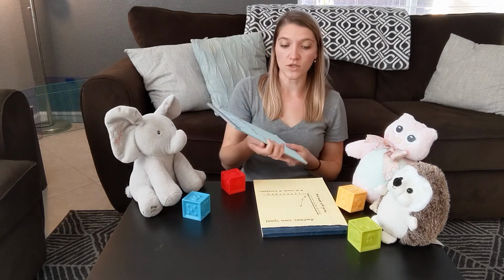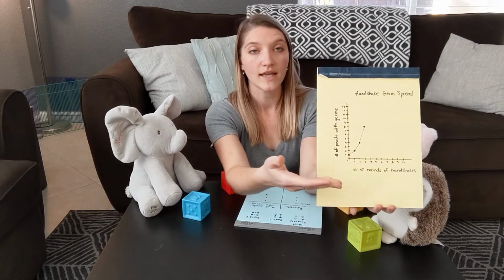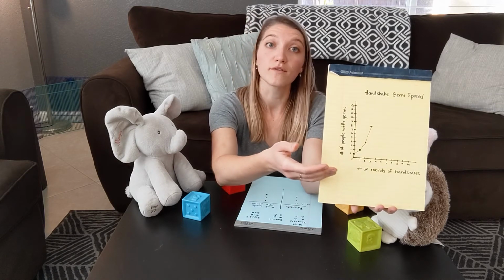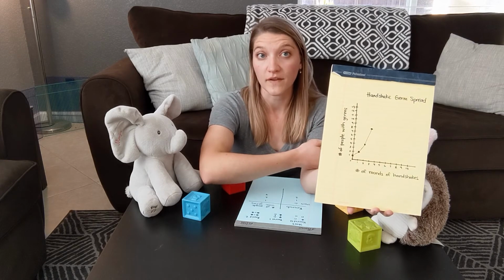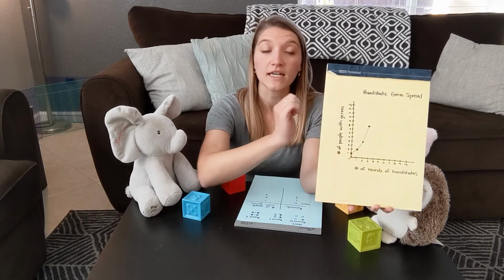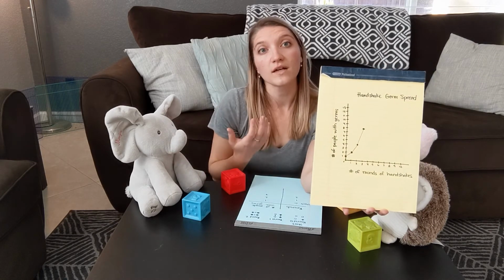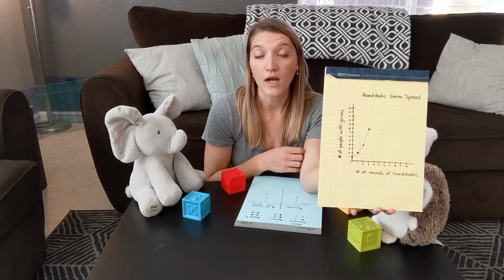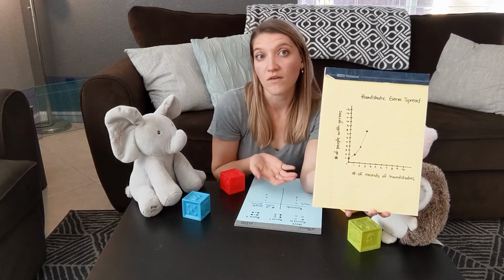The next step that you can do is graph the spread of germs. So you can label your x-axis with the number of rounds, and your y-axis would be the number of people with germs on their hands. You would plot the numbers from your table and connect the dots so that you can make a line graph. What does your child notice about this graph? How's the germ spreading? What does the slope or the steepness of the line tell you?